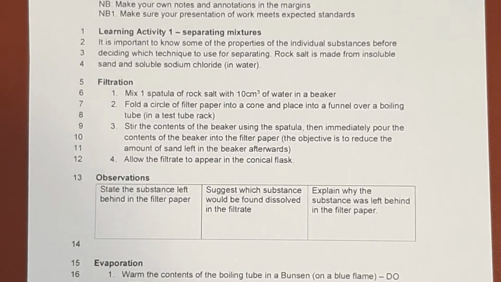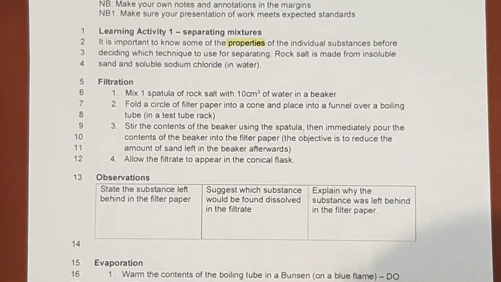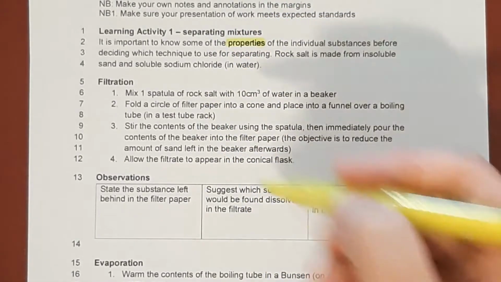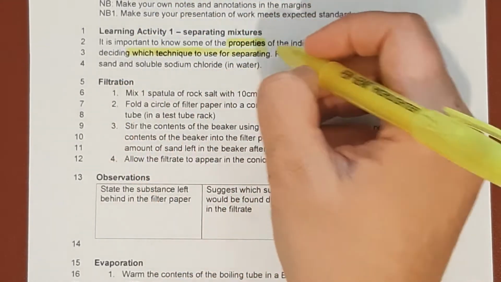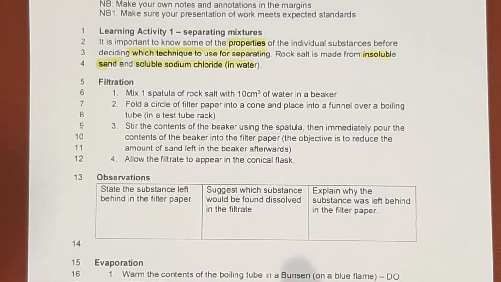Learning Activity 1, separating mixtures. So it's important to know some of the properties of the individual substances before deciding on which technique to use for separating. So the technique you use is going to depend on the properties of the individual mixtures. So rock salt is made from insoluble sand and soluble sodium chloride. Okay, so we know that sodium chloride dissolves in water, but sand will not dissolve. And that is the property, its solubility, that will be used to separate it.